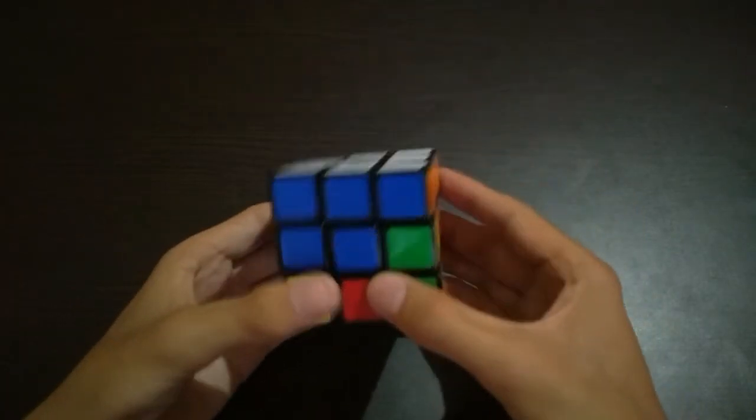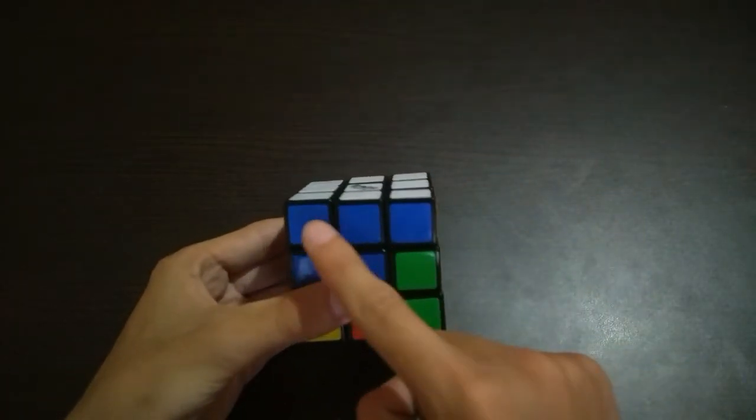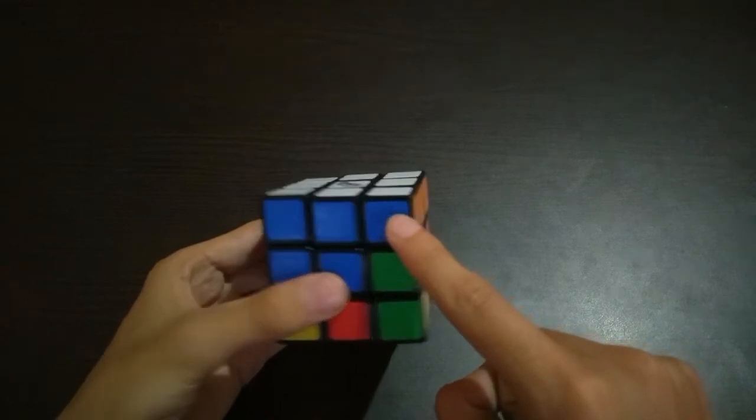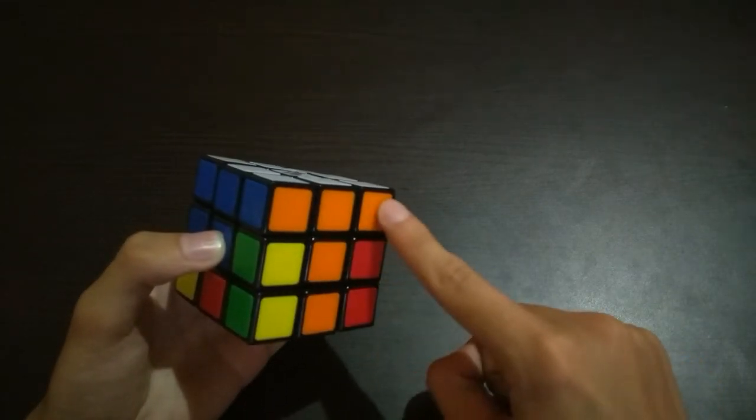You have solved the first layer of the Rubik's Cube, and the first layer will be forming a band of consecutive colors like this.